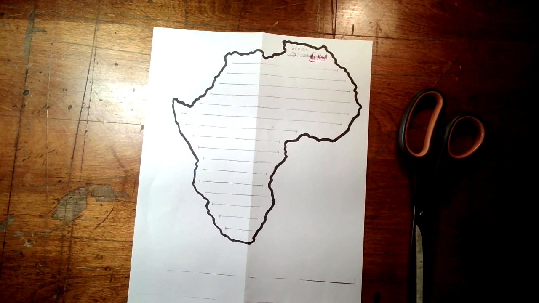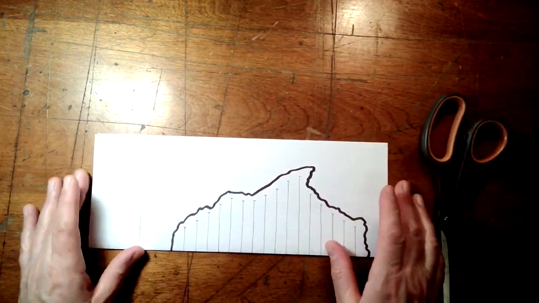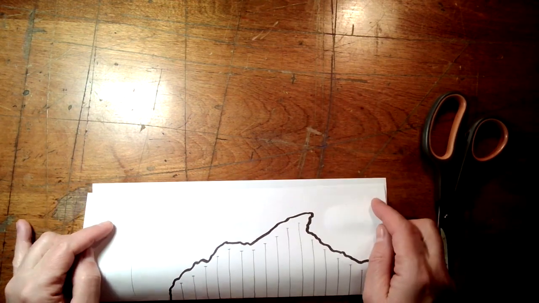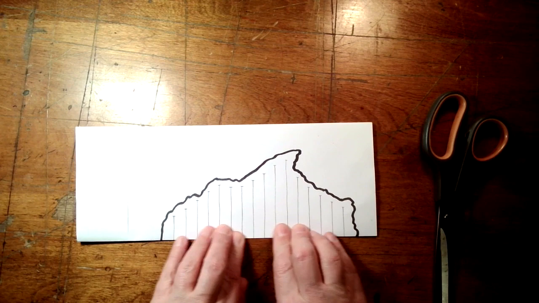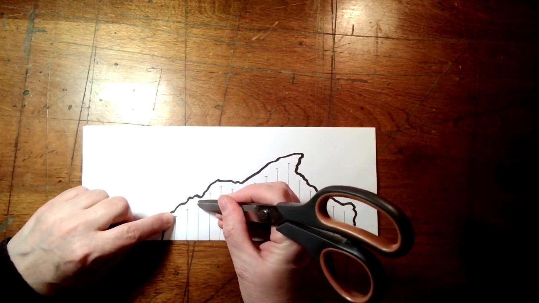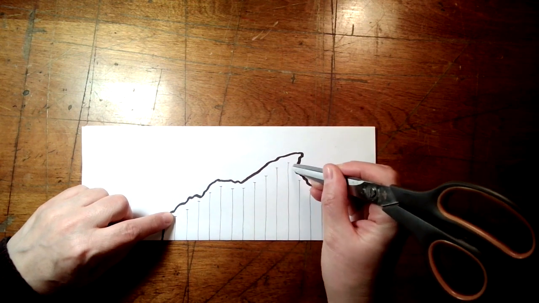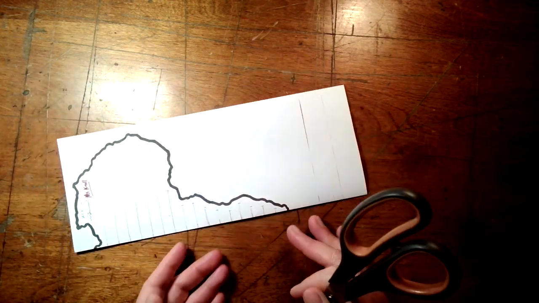image of Africa. So what you're going to do is make sure you fold exactly in half. Edges meet. Place your fold, and you're going to see lines go up to a stop, a stop, a stop, a stop, a stop, just near the edge. And also, it's going to be on the flip side.